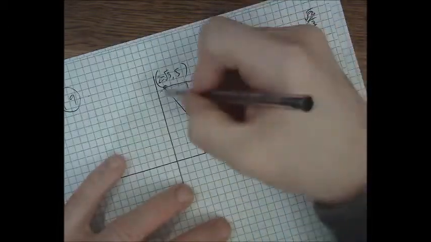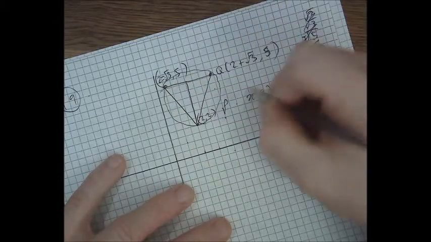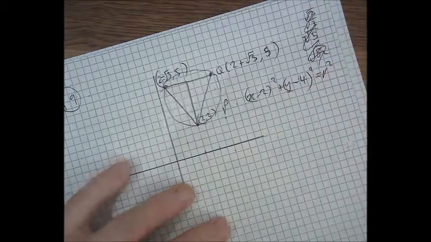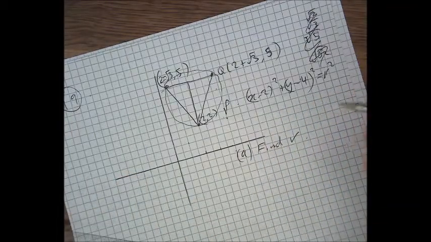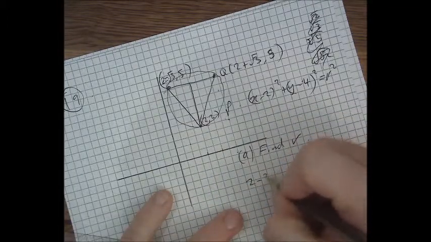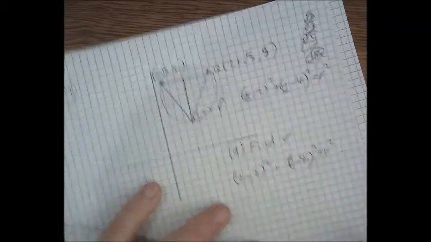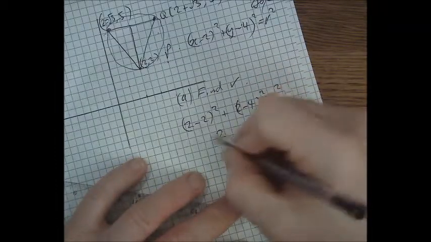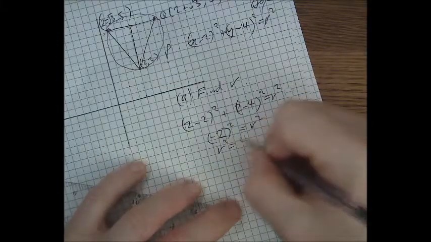We've been told that on a circle. And the equation of that circle is this. Got almost all the details there except for the r squared. Our first job is to find r. Let's just sub in a point. Whenever you sub in a point to the equation, you should get something true. So 2 minus 2 squared plus 2 minus 4 squared equals r squared. So negative 2 squared equals r squared, so r squared equals 4, so r equals 2.